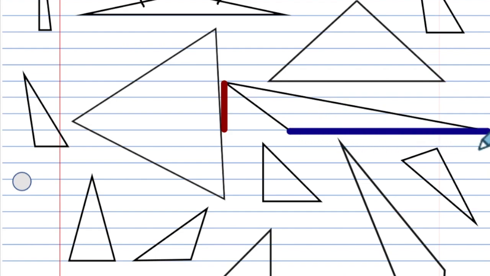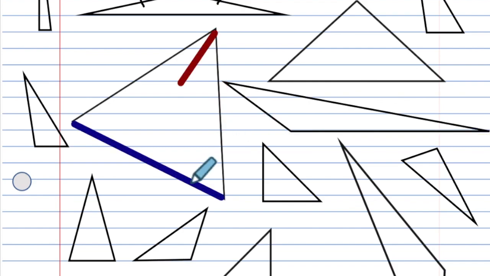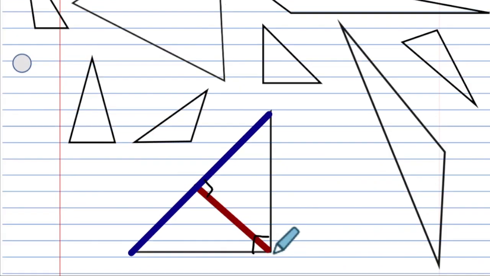If you label the base in blue, you can extend a line down to the base to form that 90-degree angle. Sometimes you have to imagine the triangle rotating so that you can see the base. If you choose this to be the base, then the height would be drawn down to form that 90-degree angle at the base. Even if you start with a right triangle, you can still choose a different base and extend the height down to make another 90-degree angle.